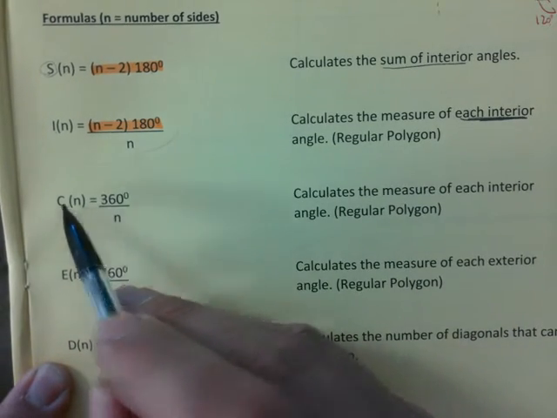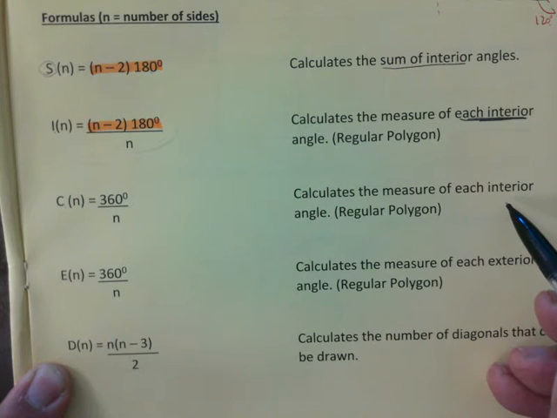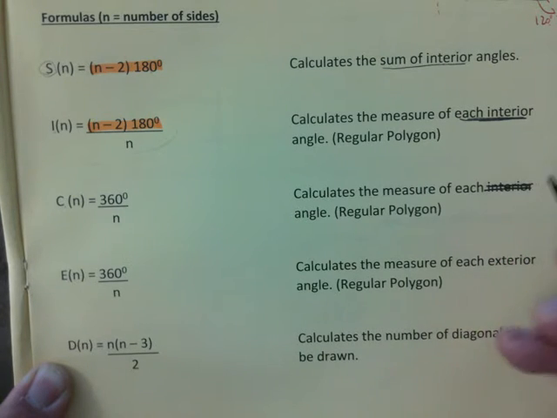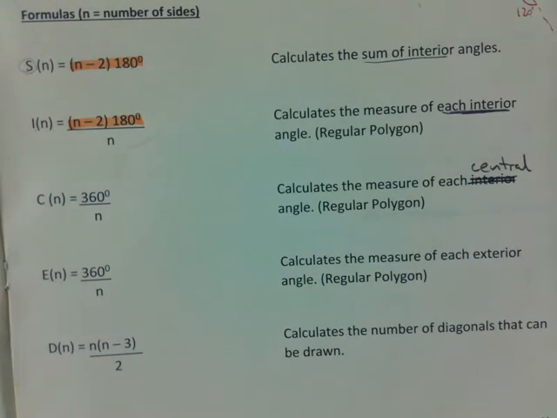Central angle, measure of each. Typo. This is supposed to say central. Good thing I got it. Yeah, C stands for central angle. I will give you a diagram where I show you where it is. So for now, just follow.